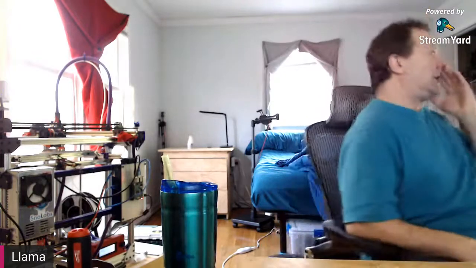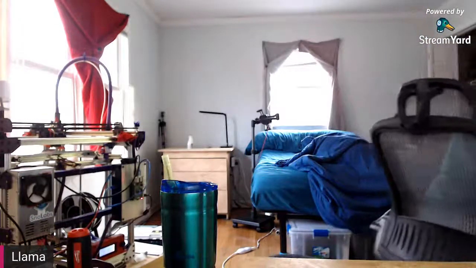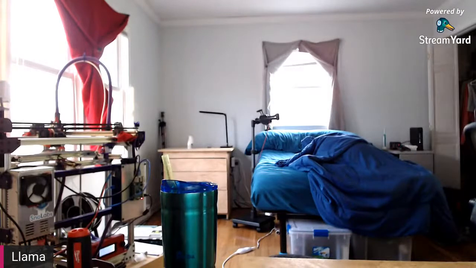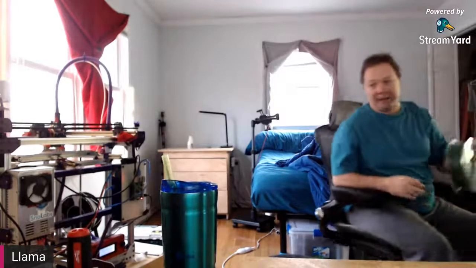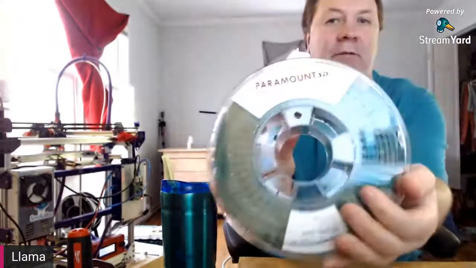OctoPrint just updated, so reload that. We can shut this printer down. We can take the Flex PLA, which I'm going to use now. Paramount 3D Flex PLA. Flexi.